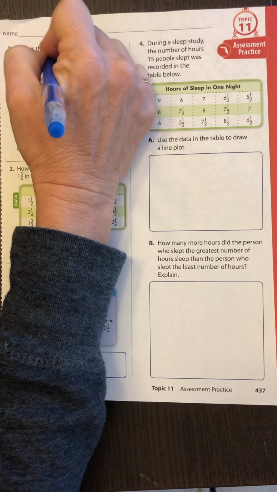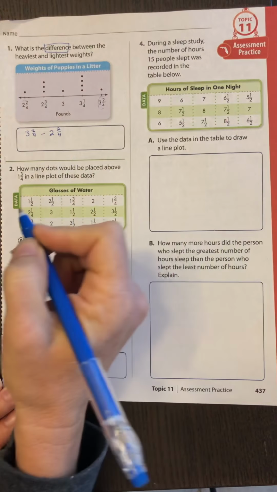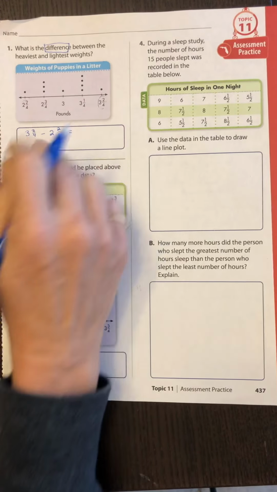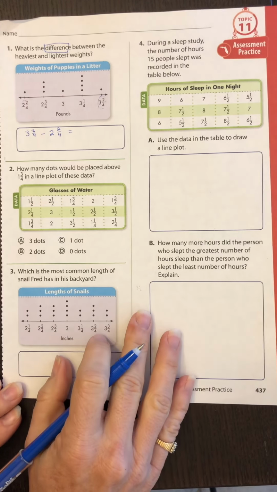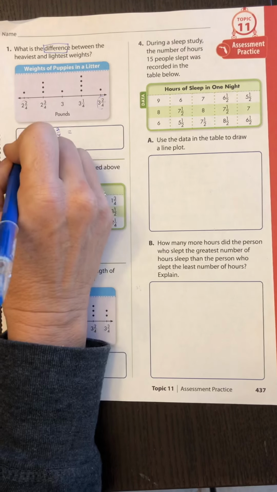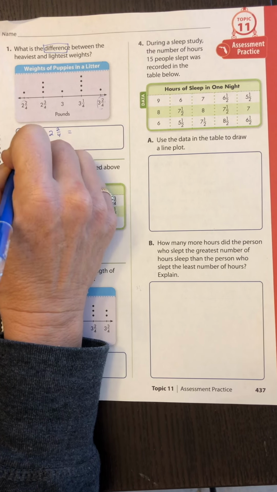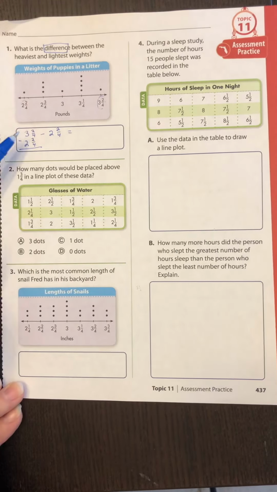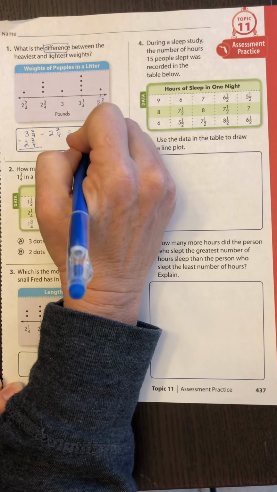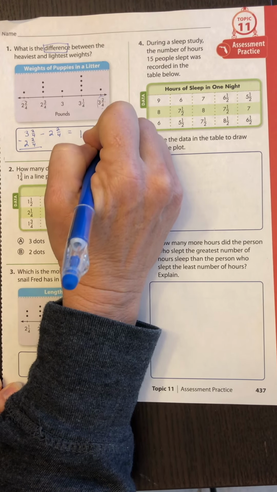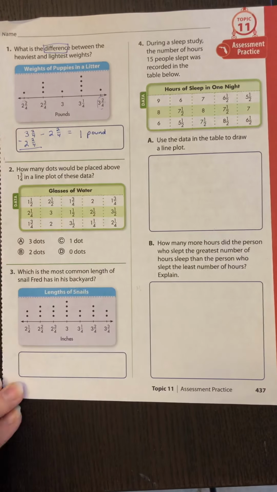Our key word was difference, and so we are going to subtract. When we subtract, we can line them up like this. When we subtract fractions, 2/4 take away 2/4, of course, we have nothing left in the fractions. 3 take away 2 is 1. So the difference is 1 pound.